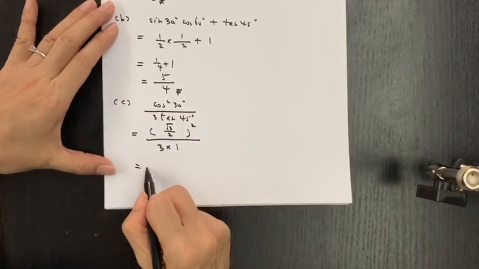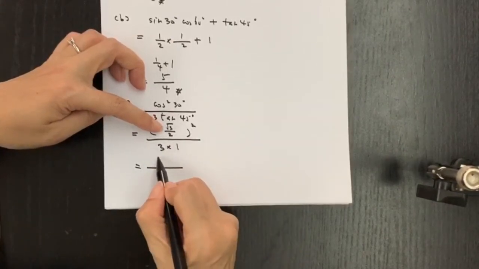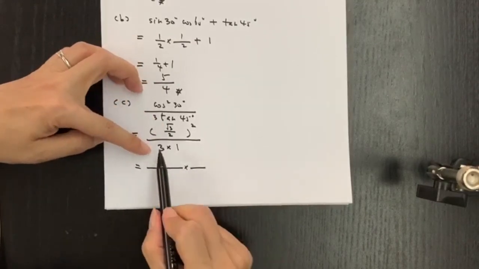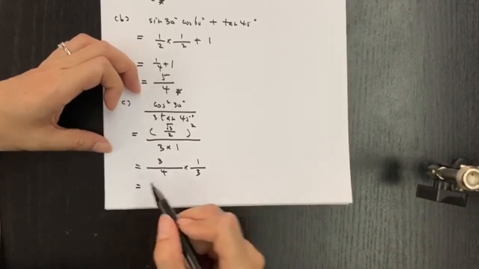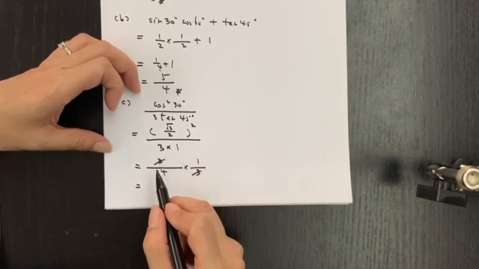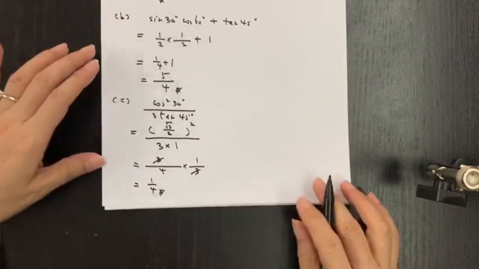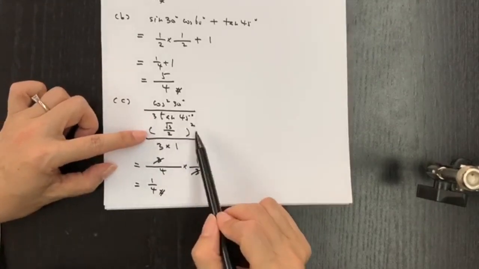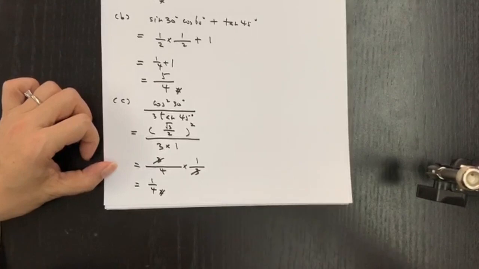For this part, it is all squared, so root 3 squared is 3 over 4. Divided by 3 is the same as times 1 over 3. So finally the 3 and 3 cancel out, and the final answer will be 1 over 4. So cosine square 30 means the whole cosine 30 squared in that way.